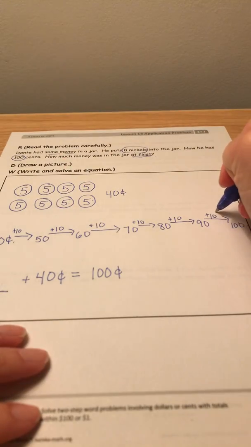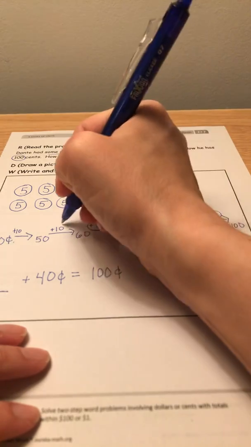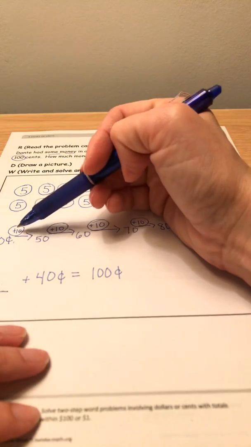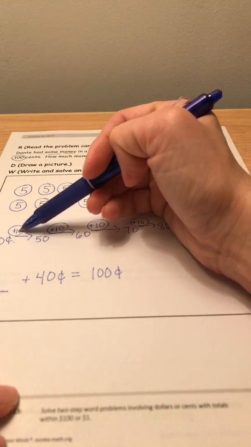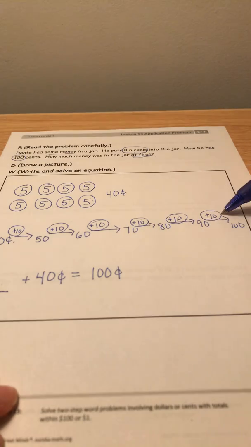Now all I need to do is count up all the 10s that I put over the arrows, and that will tell me how much money I started with. Okay, so let's count by 10s now. 10, 20, 30, 40, 50, 60. Okay, so he started with 60 cents, right?